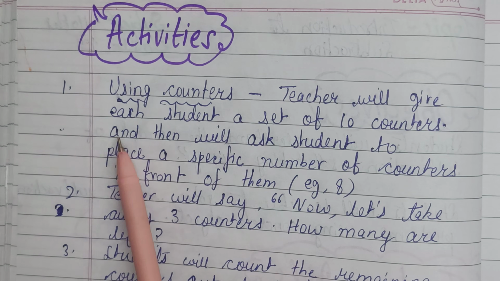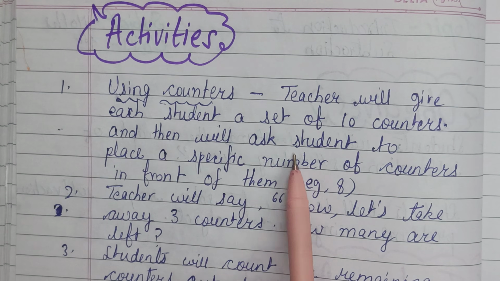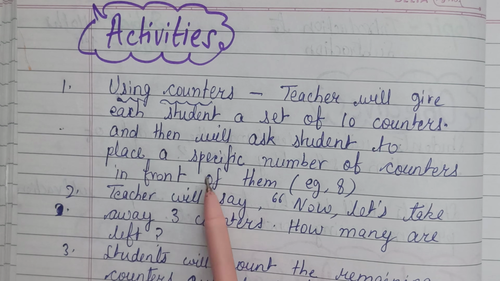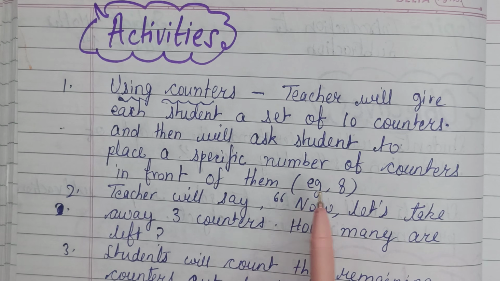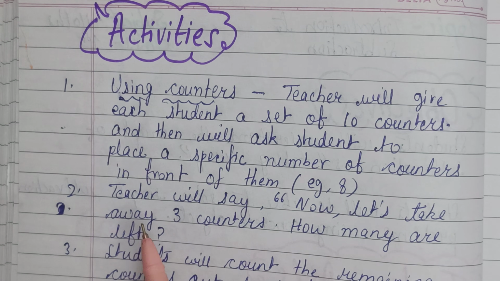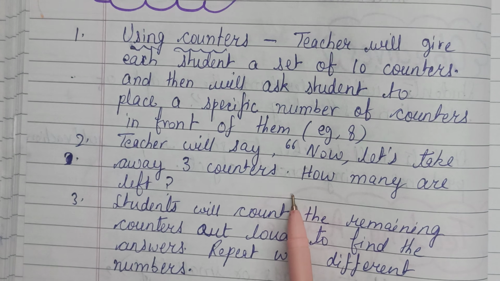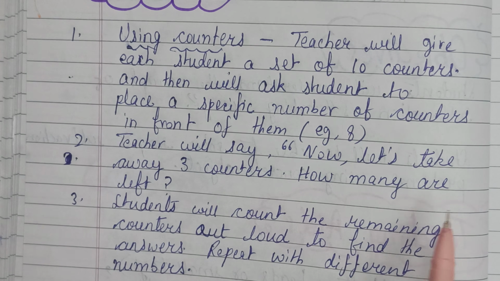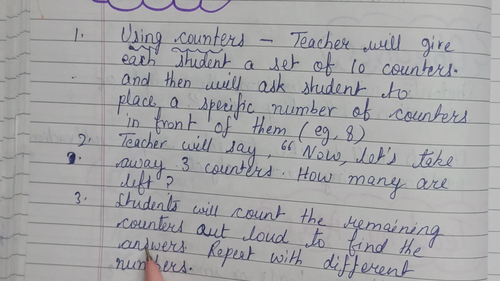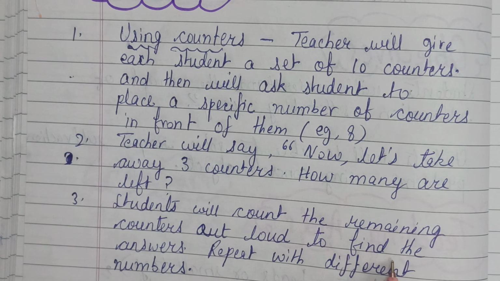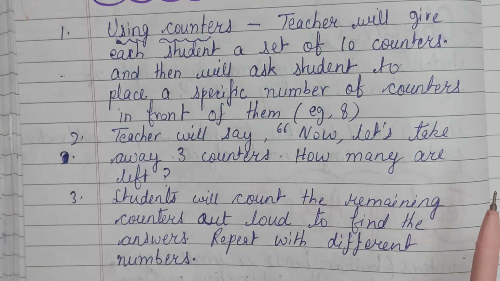The teacher will give each student a set of 10 counters and ask students to place a specific number of counters in front of them. Example, 8. Then the teacher will say, now let's take away 3 counters. How many counters are left? Students will count the remaining counters out loud to find the answer. Repeat with different numbers.